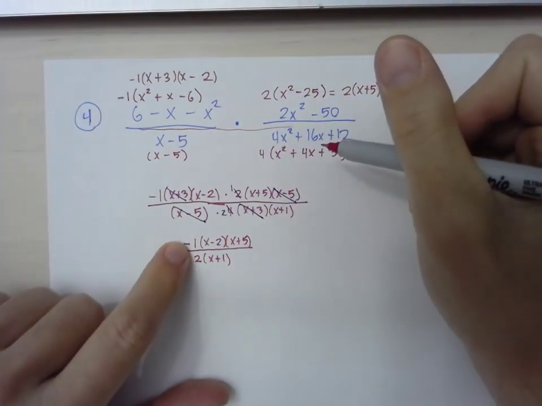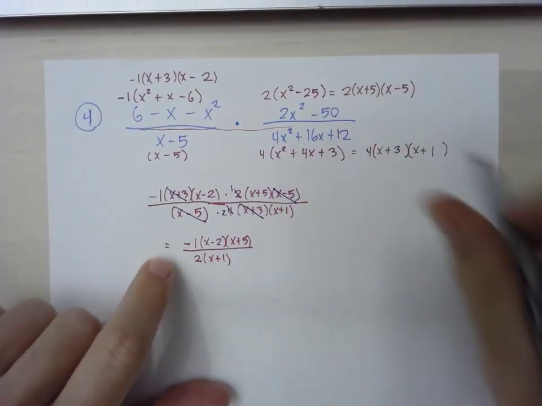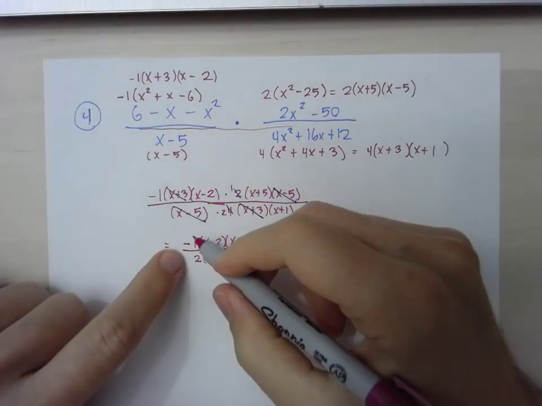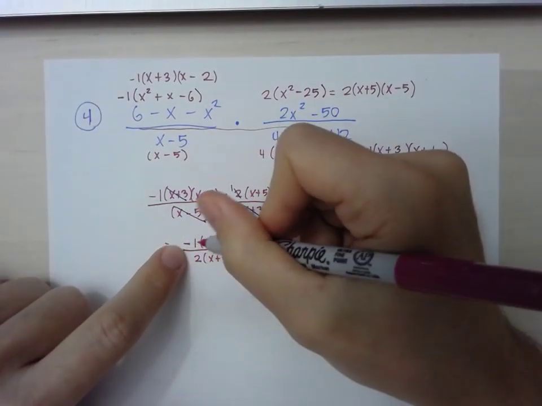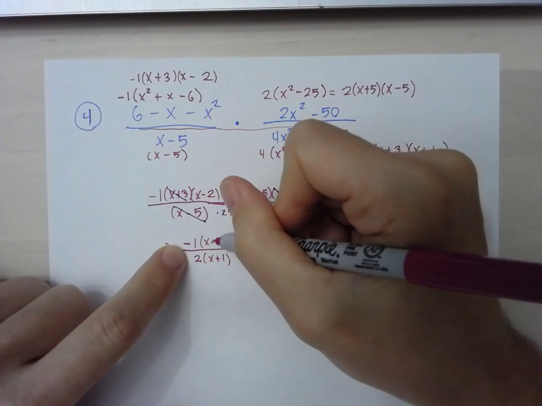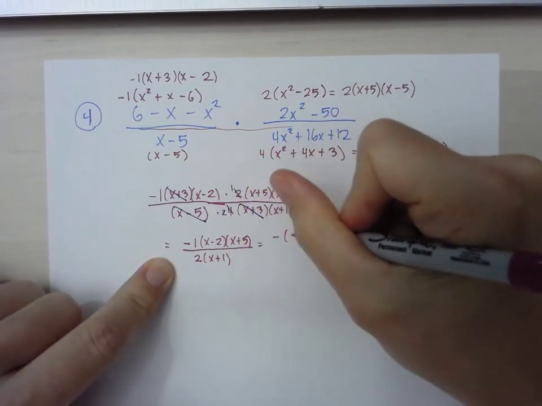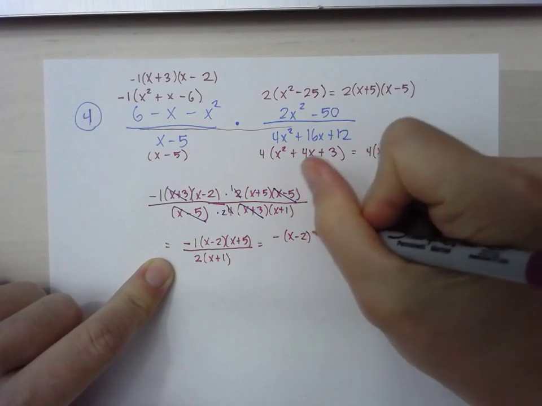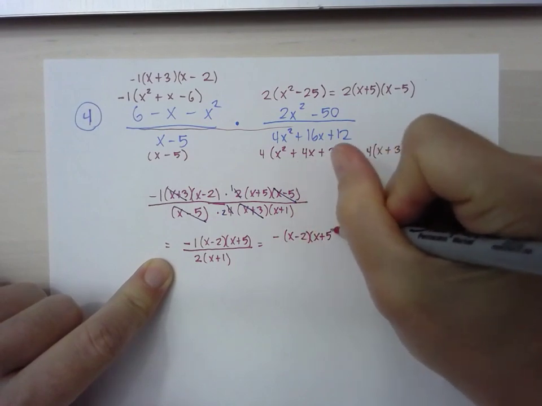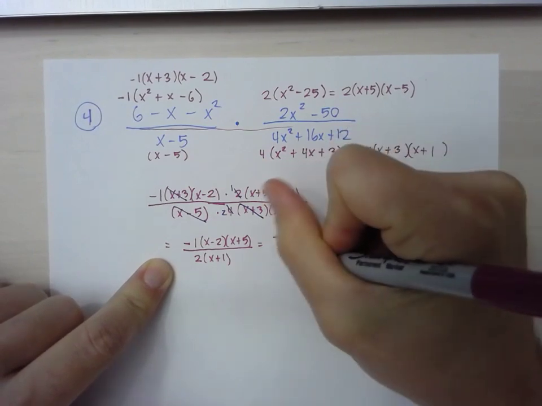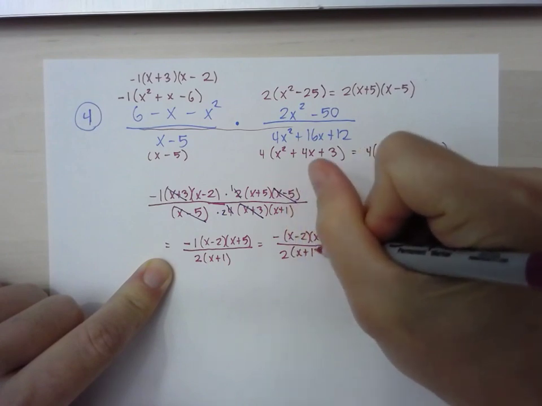And the 1 doesn't need to really be there, so you can kind of erase that, but you still have to have the negative sign. So negative x minus 2, x plus 5 over 2, x plus 1. So the final way to write that, the most simplified way, would be just like that.